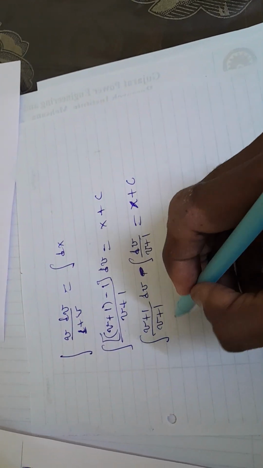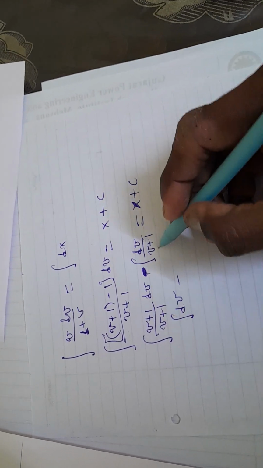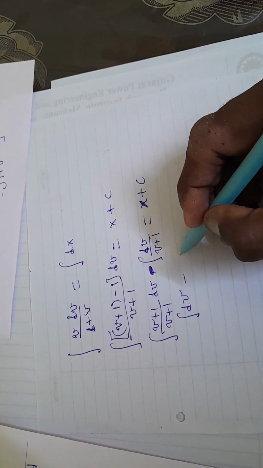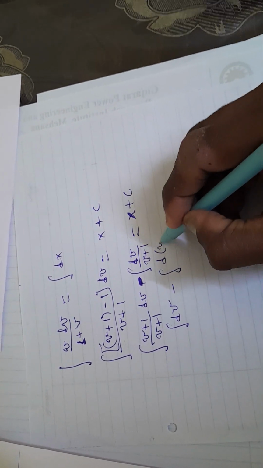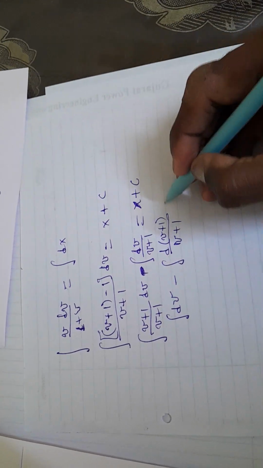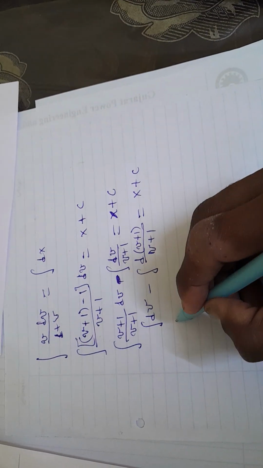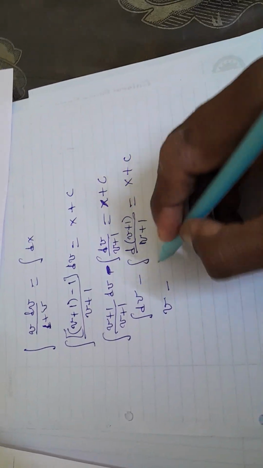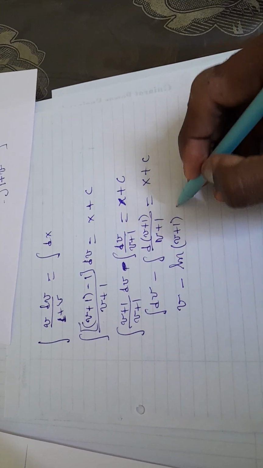The integral of this is dv, minus this integration, which is the same as d of v plus 1 over v plus 1, equal to x plus c. This integration is v minus ln of v plus 1 equal to x plus c.